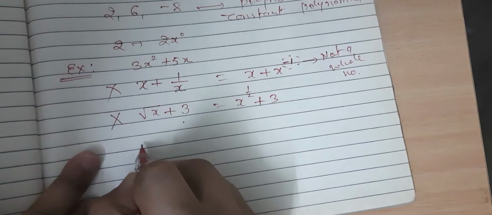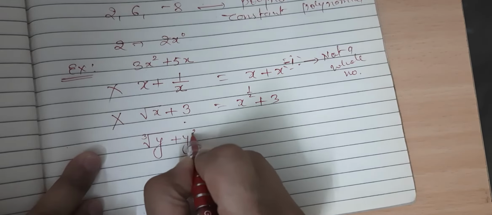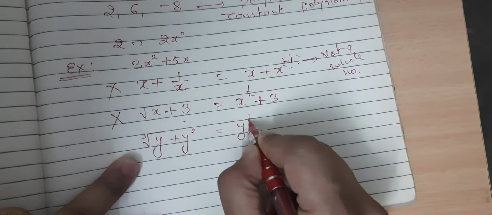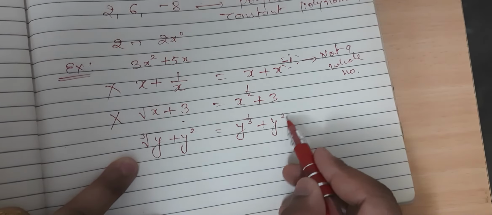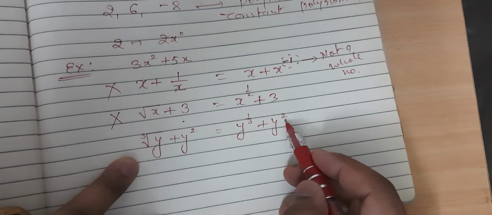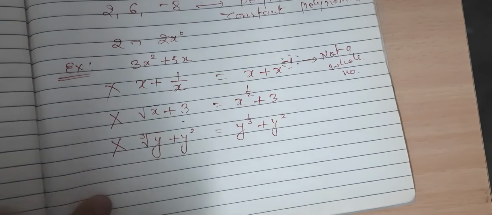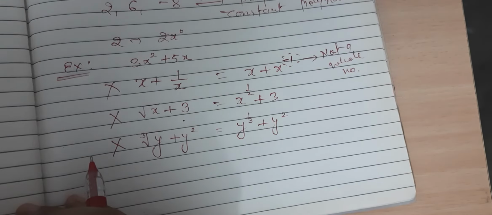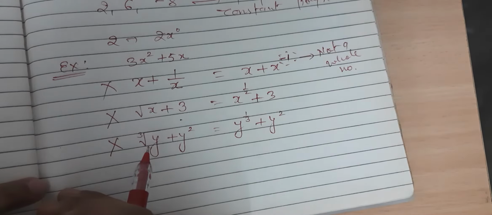Okay, now what about this? It's a cubic root. Cubic root means power 1 by 3. Plus y square. Here the power of y is 2. It's a whole number, but this power is not a whole number, so it is again not a polynomial. So any algebraic expression, if the power is not a whole number, then the algebraic expression is not a polynomial.